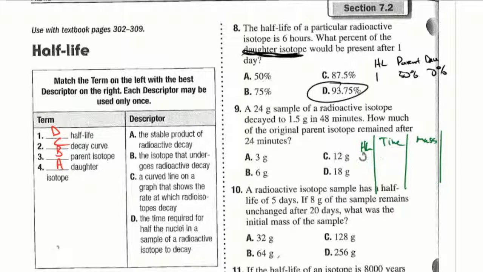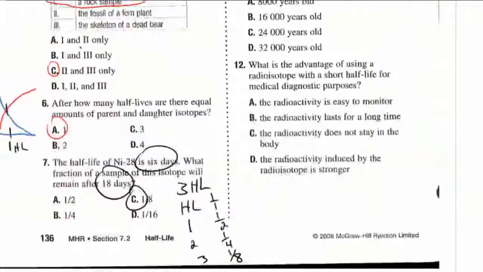Okay, so 0 half-life, 0 time has passed. And we had 24 to start. I don't know how long 1 half-life is. That's why this question's a bit tricky. 9 is B, and I think 10 is B, but I have to check that one. And we got A. Abby, number 7 was C.